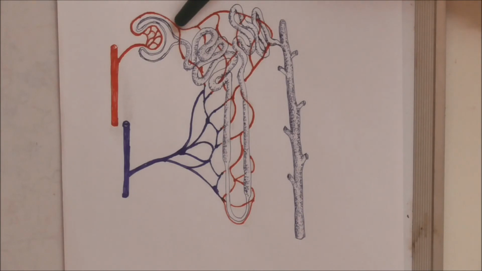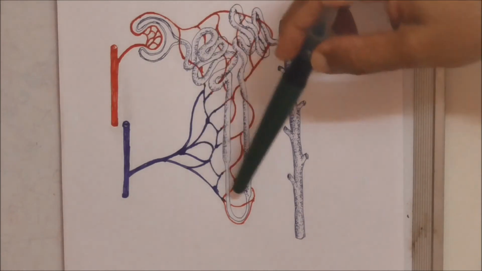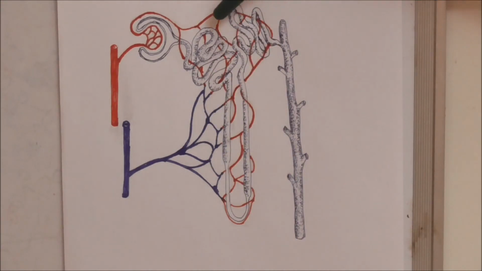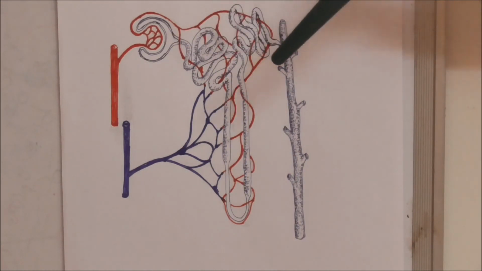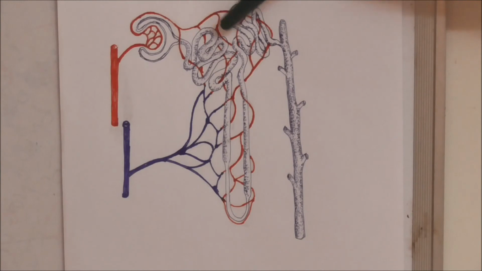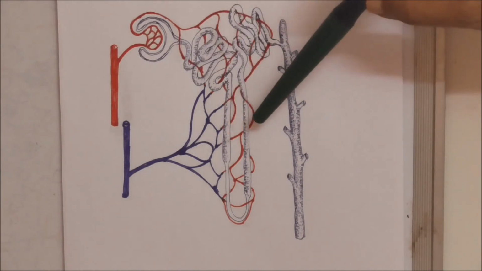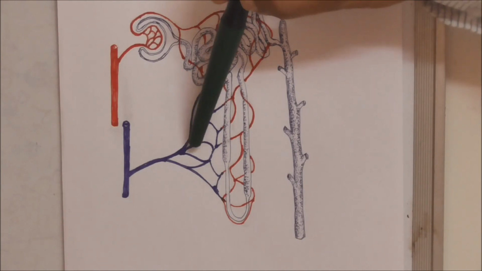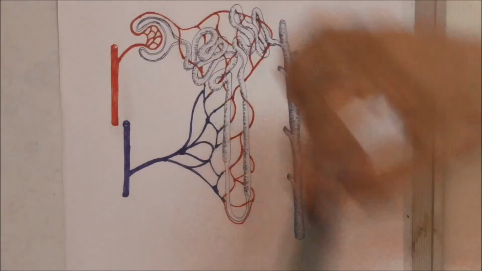You can see these capillaries cover the entire nephron. The complete nephron is surrounded by these capillaries. There's a very rich, very dense network of these capillaries around the nephron. Then the capillaries join together to form a venule that then continues into the renal vein.